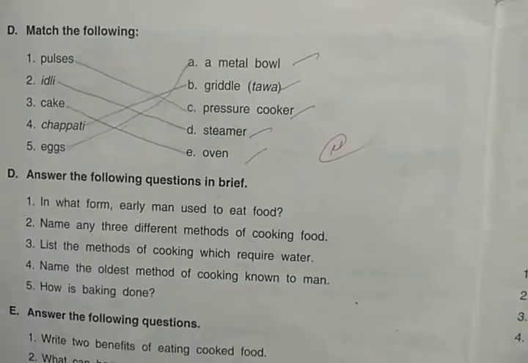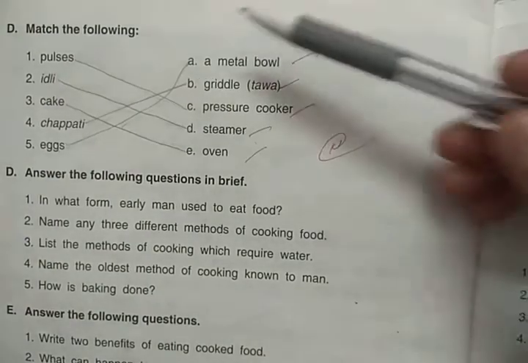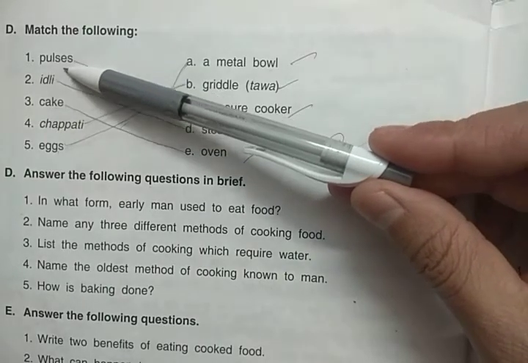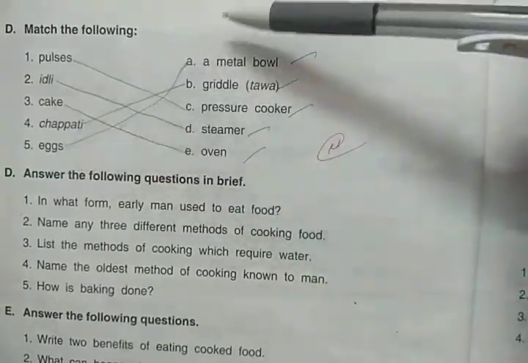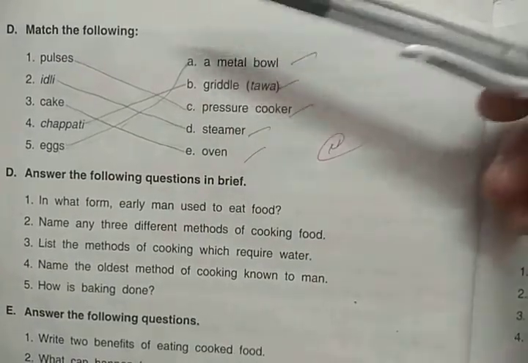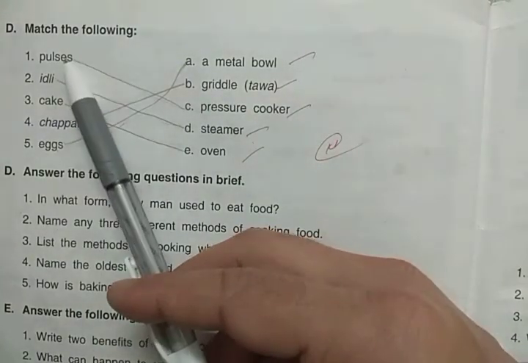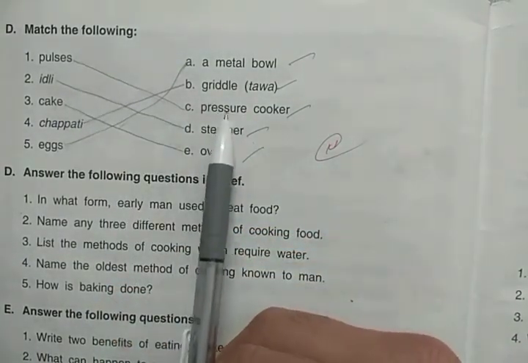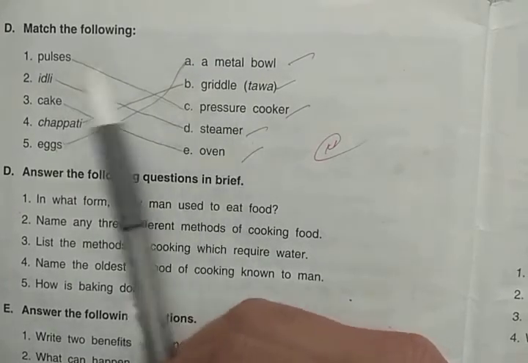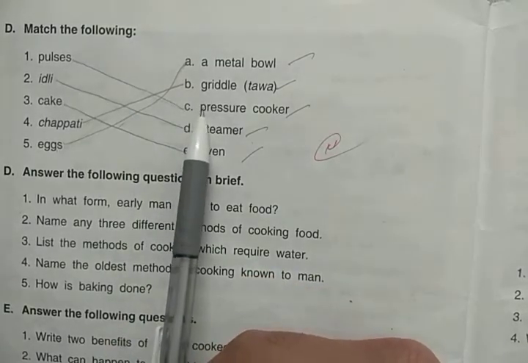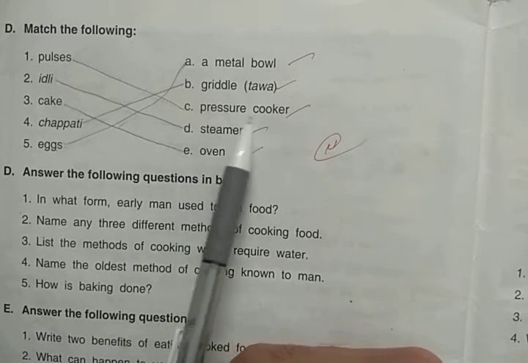And next is your matchups. Here in one column the names of different food items are given: pulses, idli, cake, chapati and eggs. On the other side, the utensils used for preparing these food items are given. So you have to match them. Pulses are prepared in a pressure cooker. We all know that a pressure cooker is used for boiling and pulses are prepared by boiling. So pulses are cooked in pressure cookers.